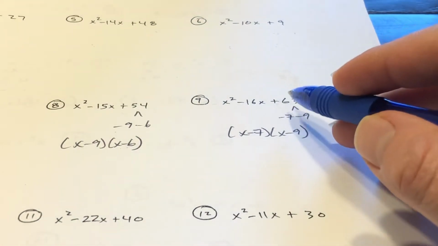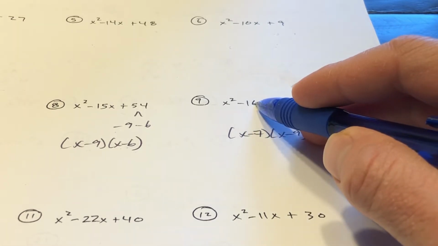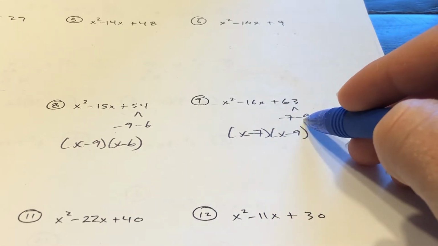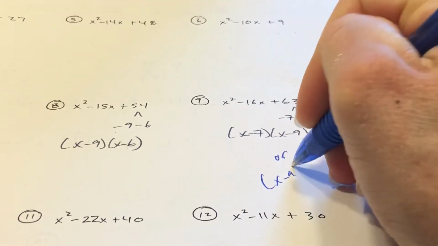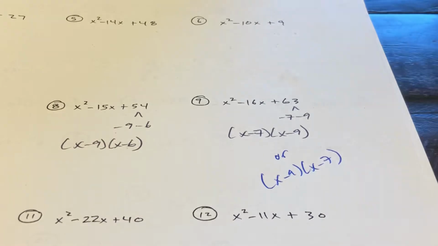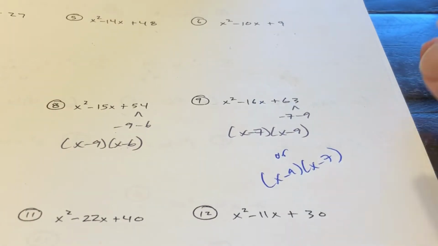And lastly, we'll finish these up together. What multiplies to 63 and adds to a negative 16? Negative 7 and a negative 9, or a negative 9 and a negative 7. Does it matter here? That factor is also good. x minus 9 times x minus 7.